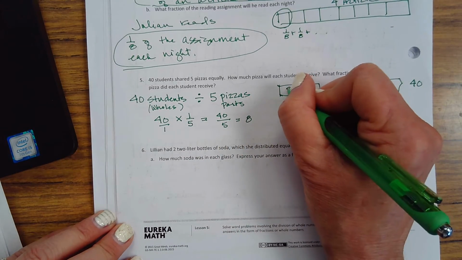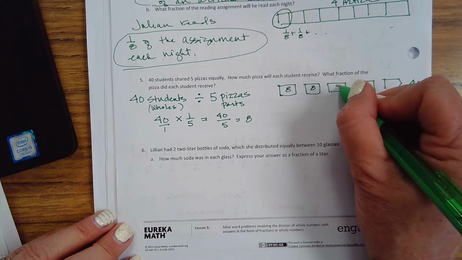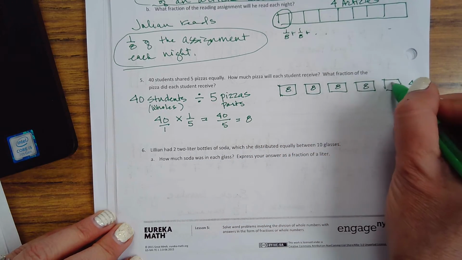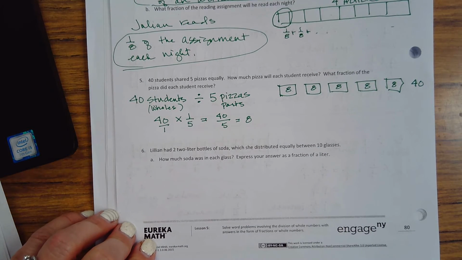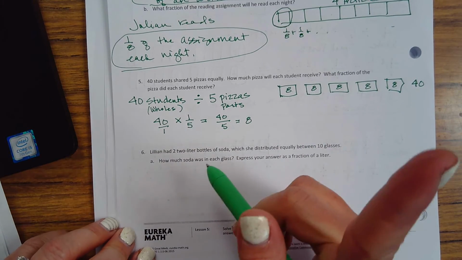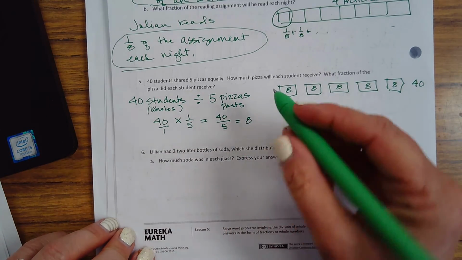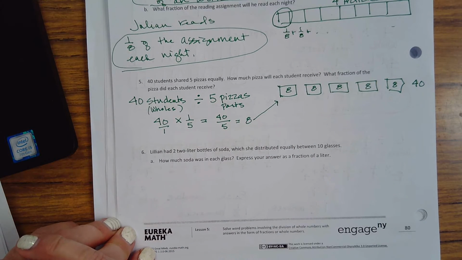So 8. How much pizza will each student receive? Well, there are going to be 8 people for 1 pizza. So 8 people for 1 pizza. So that tells us how many people are going to share those pizzas, right?